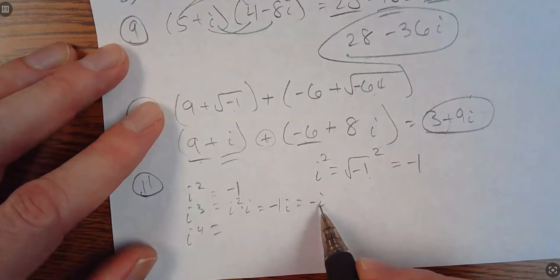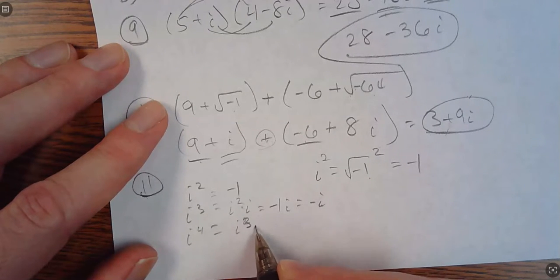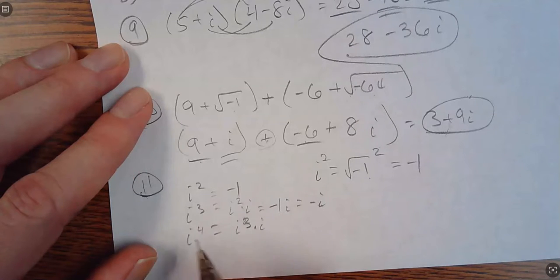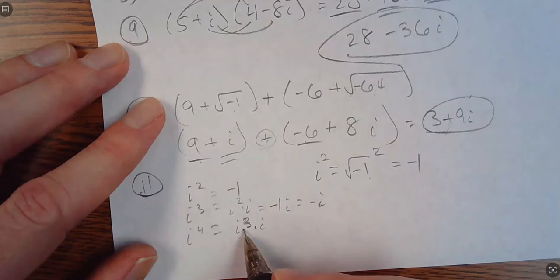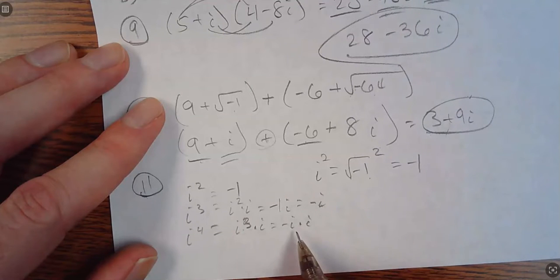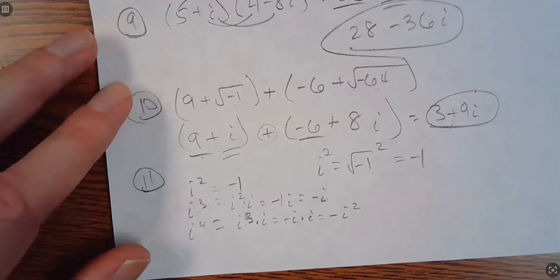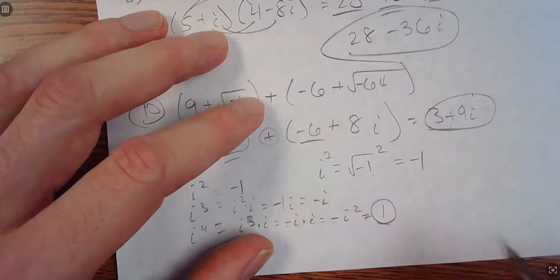Now if I took this as i cubed, think about i cubed times i, because that'd be i to the fourth. It's just the previous one times i. So i cubed was -i. I'm going to multiply that by i. What's -i squared? i squared is -1, so the opposite of -1 is 1.